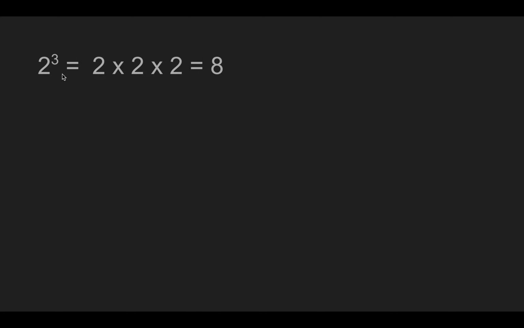Now, if you were to confuse this with multiplication, like I see a lot of students do, they would say, oh, this is 2 times 3. That's 6. But that answer is not 6. It's 2 multiplied by itself 3 times. It's not 2 times 3. So the answer is 8, but some students will put 6 because they'll think it's 2 times 3. So make sure not to get that confused.